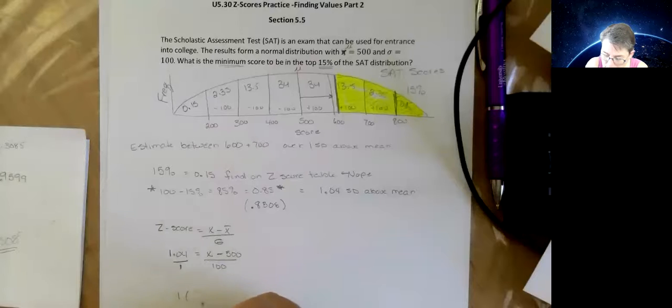So 1 times x minus 500 is 1.04 times 100. x minus 500 is 104, plus 500 on both sides. x is 604.